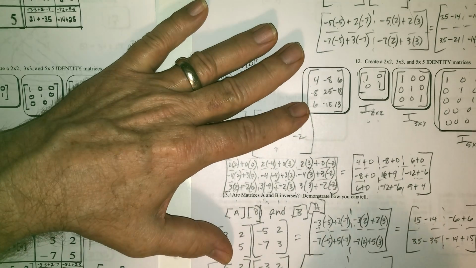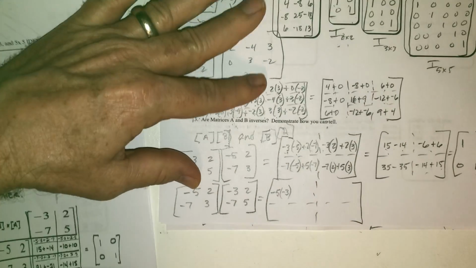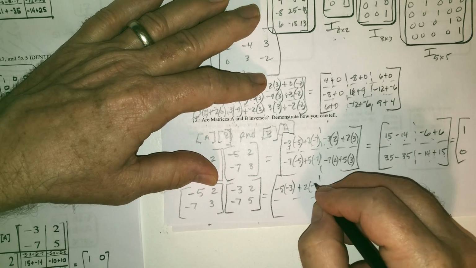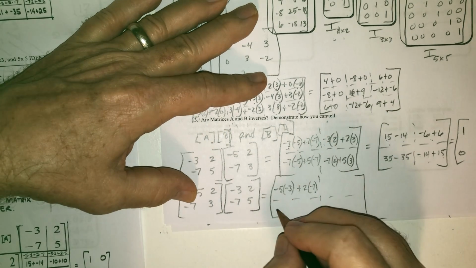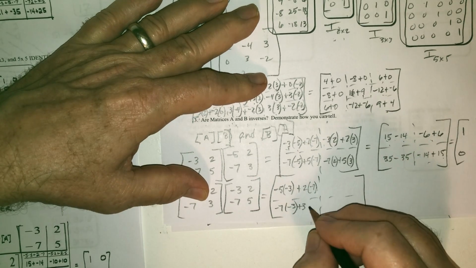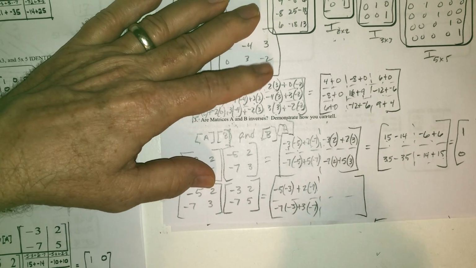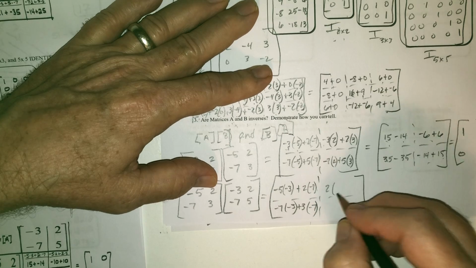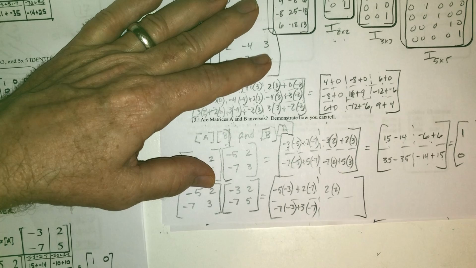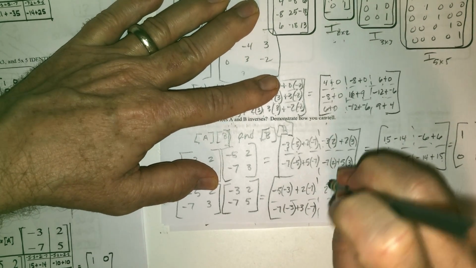Okay, so this would be negative 5 times negative 3. You see that? Okay, plus 2 times negative 7. All right, and then negative 7 times negative 3 plus 3 times negative 7. All right, and then we'll do the second column here. We would do 2 times 2. Excuse me. Did I do that right? No, that's supposed to be negative 5. Excuse me. I got distracted.